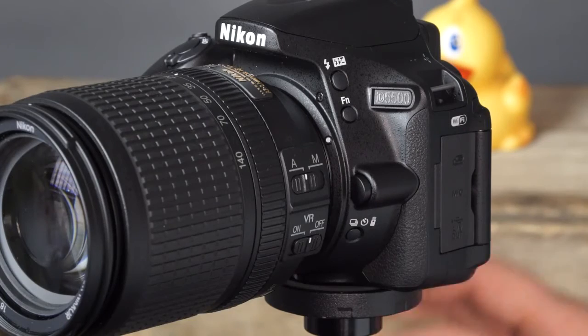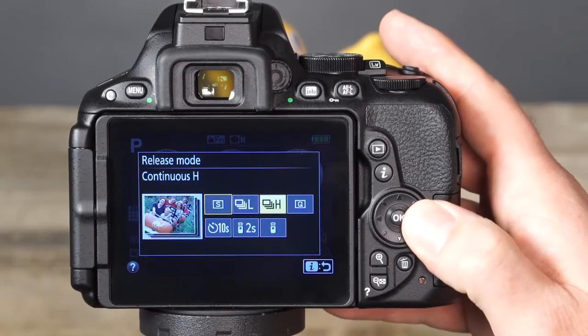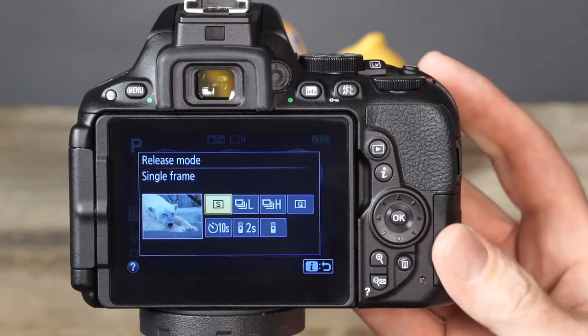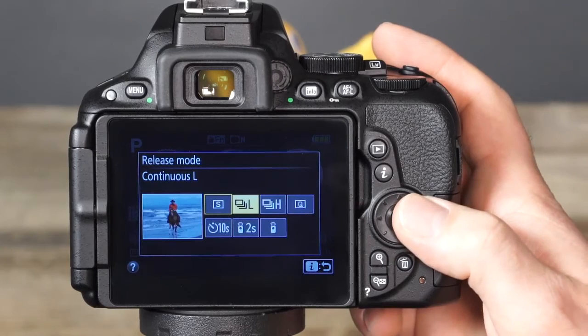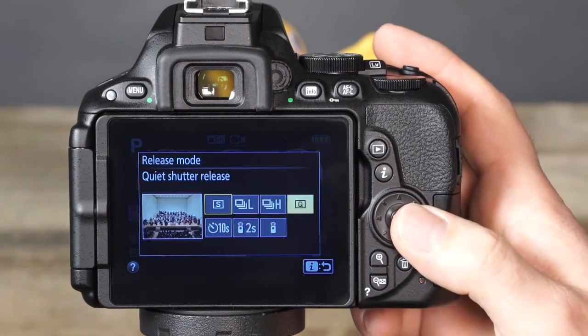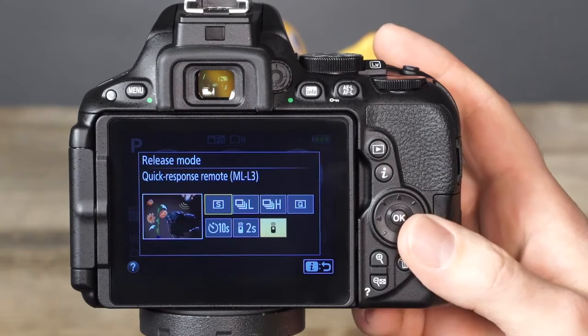Now that we've discussed shooting modes and ISO settings, let's take a minute to talk about the camera's release modes. The release modes determine how many times the shutter releases when you press the shutter button. To set the release mode, press the release mode button and use the touch screen or multi-selector to choose the release mode. The D5500 has single frame, continuous low speed, continuous high speed, quiet, self-timer, delayed response remote, and quick response remote.